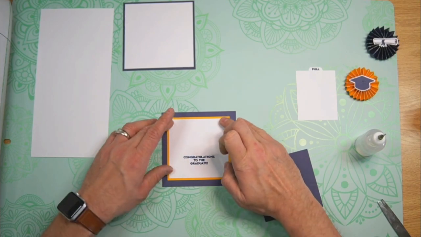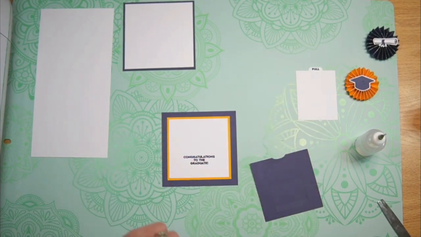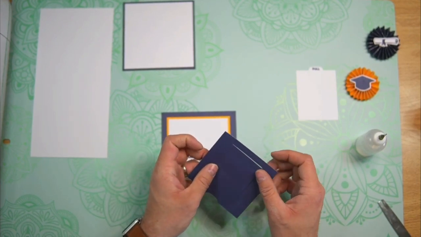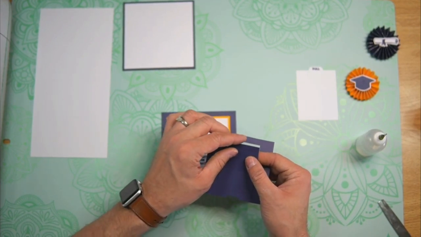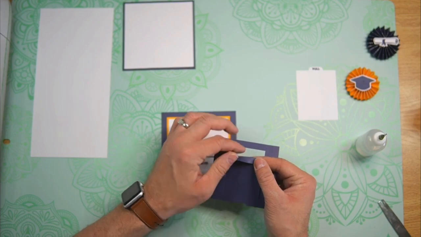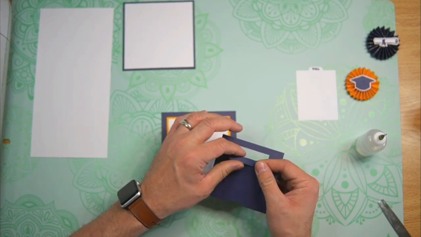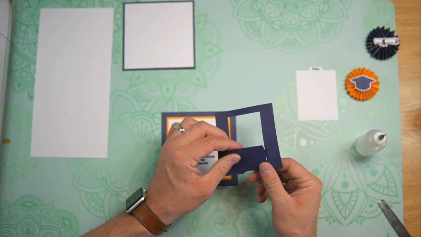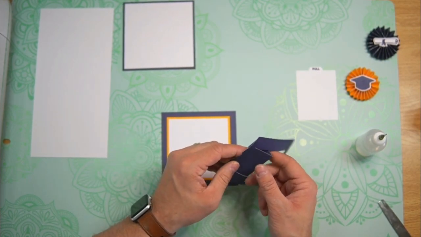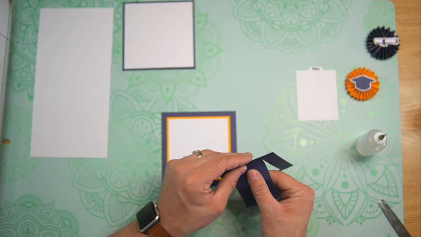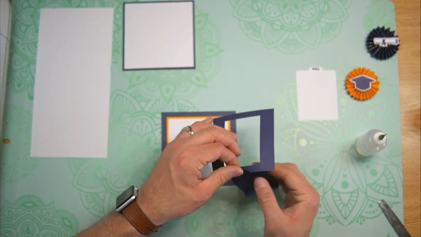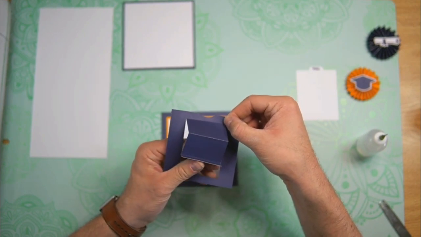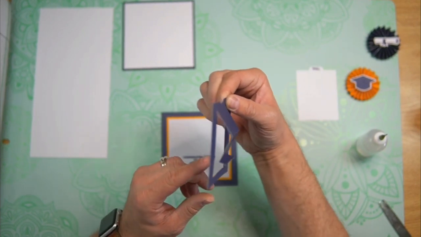There we go. All right, let's fold up the slider piece. So the small tab, that's going to be folded as a valley fold. And then the center score line, that's going to be a mountain fold, and then another valley fold. Be very careful, that top score line sometimes can rip the paper, but this is how it's supposed to look when you have it all folded up.